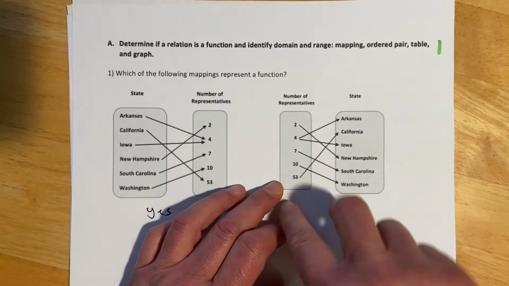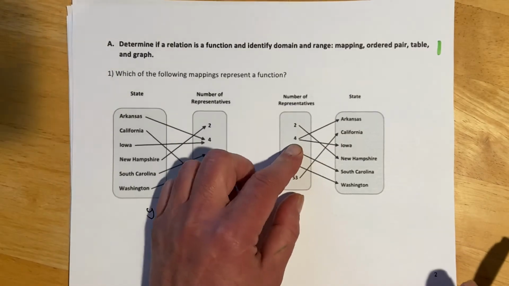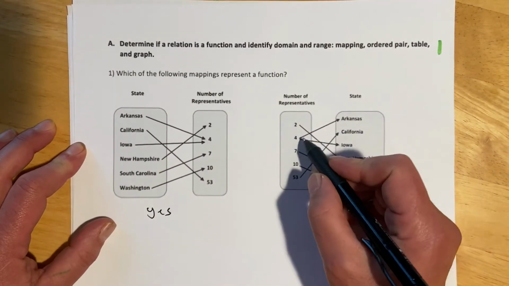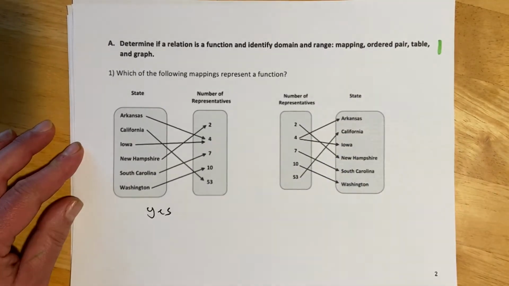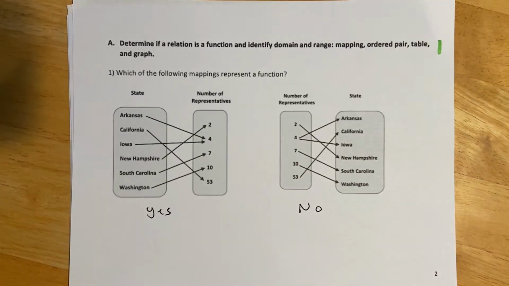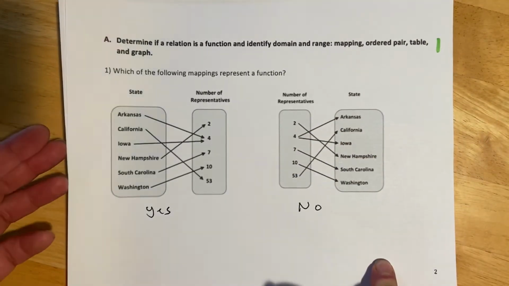Now, if we look at it in the other order, if a state had 4 representatives, what's that state? Well, it could be Arkansas or Iowa. So that would not be a function because given the input 4, there's more than one state that has that many representatives.